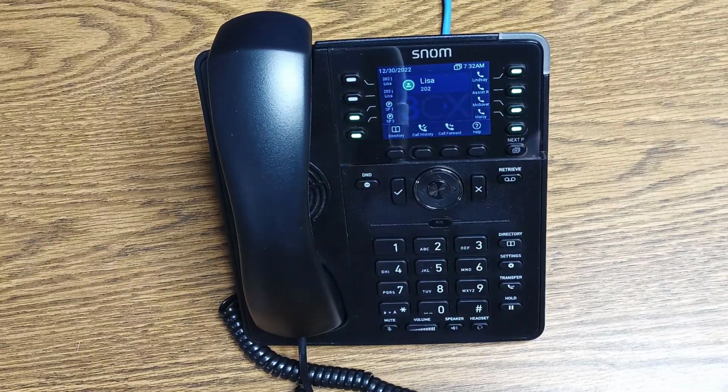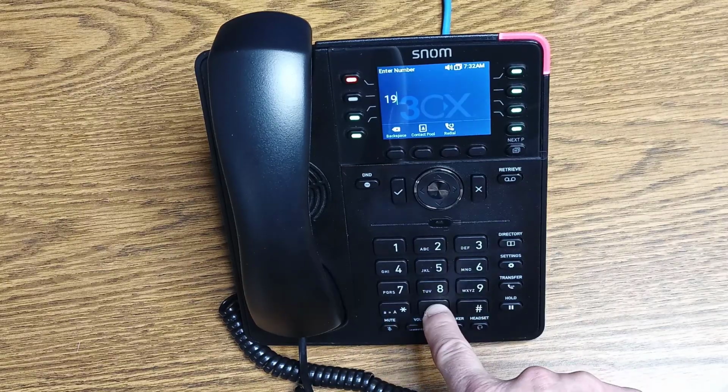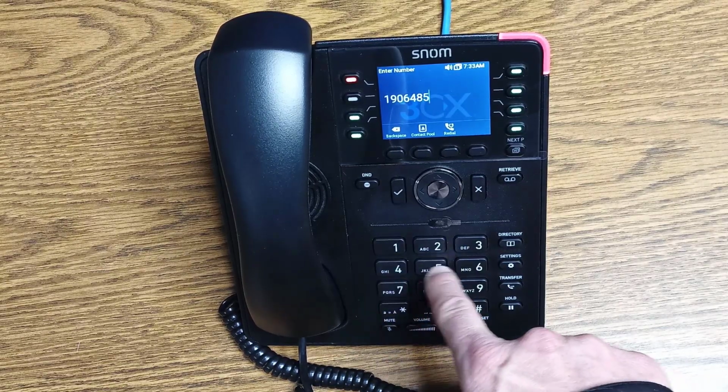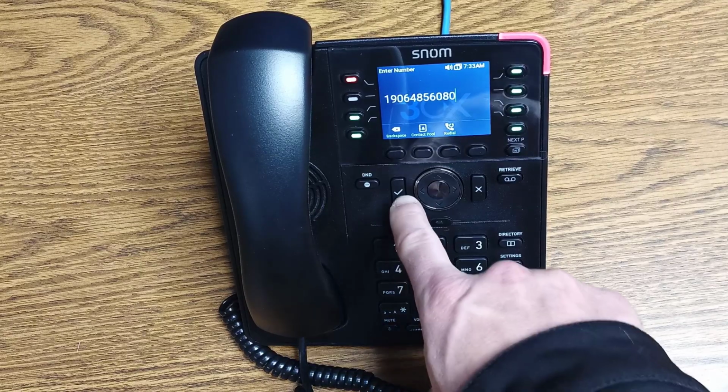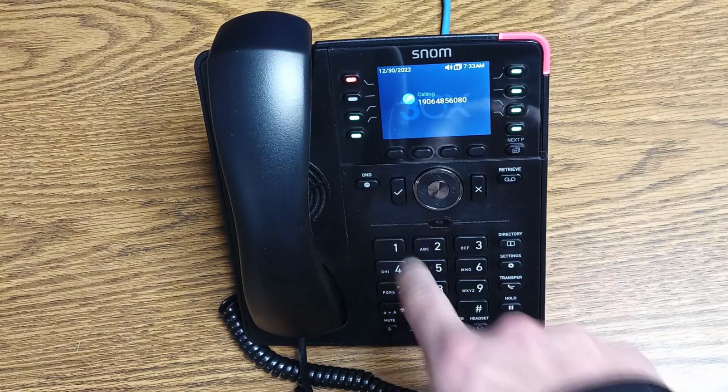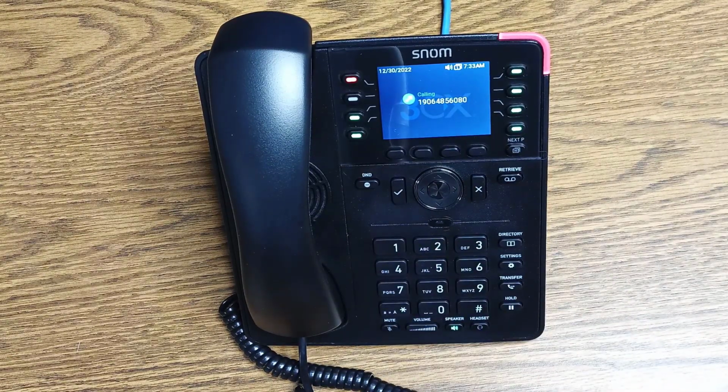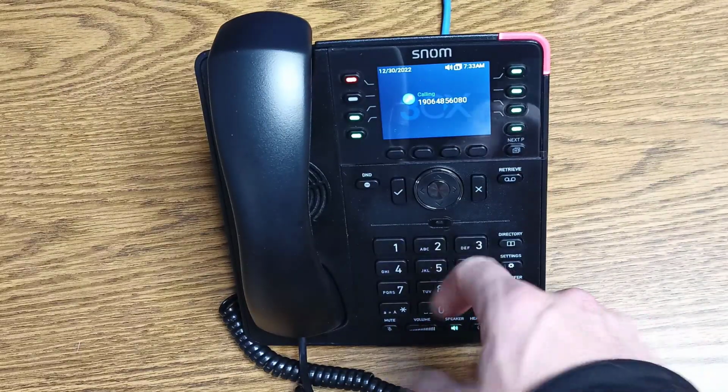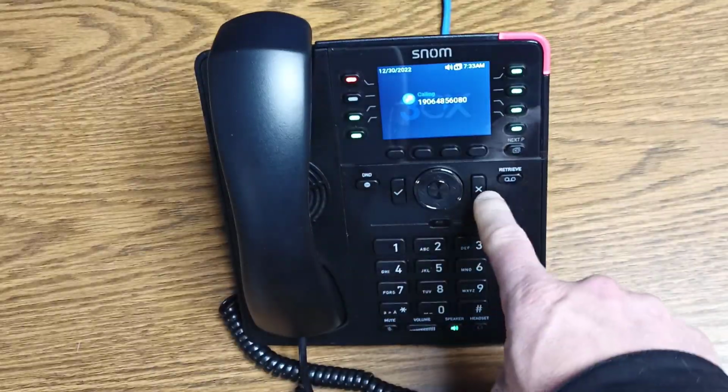To make a call, simply dial the 11-digit number and then hit the check mark. To hang up a call, simply hang up the handset or press the X.